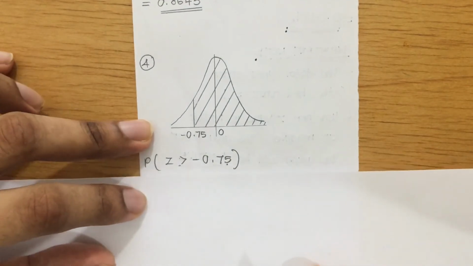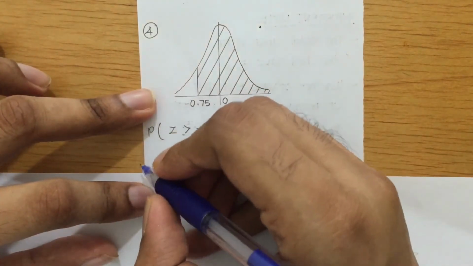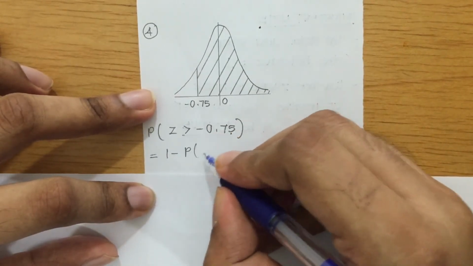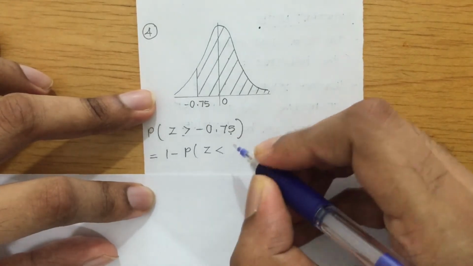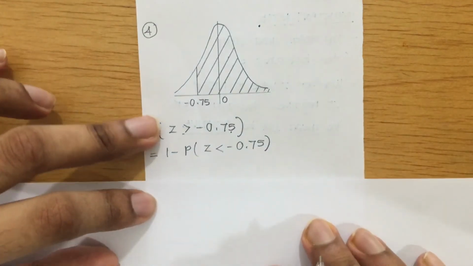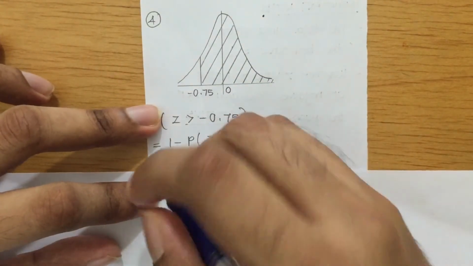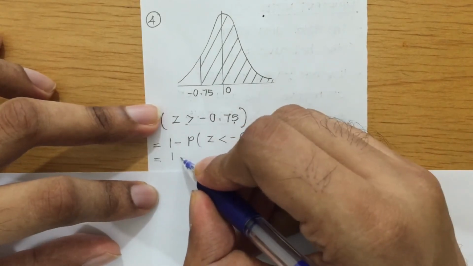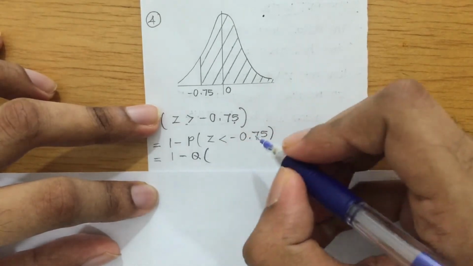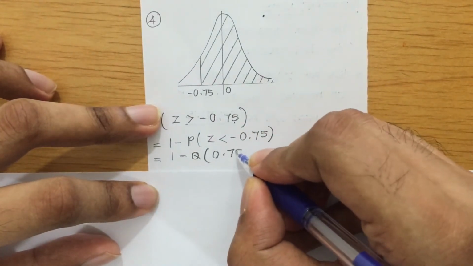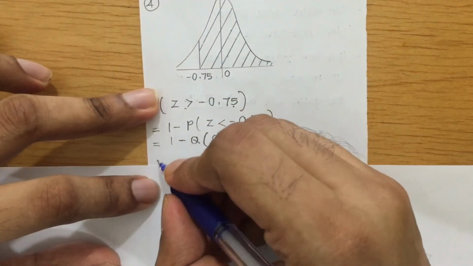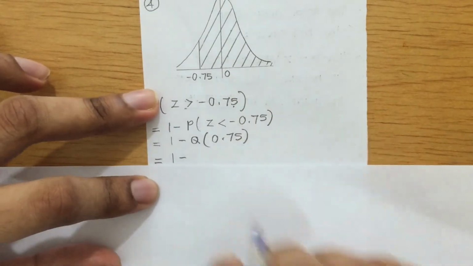So it equals 1 minus the probability of Z less than negative 0.75. Proceeding to the next step, 1 minus your Q value of 0.75. This 0.75 you're going to find in the Z table over here.